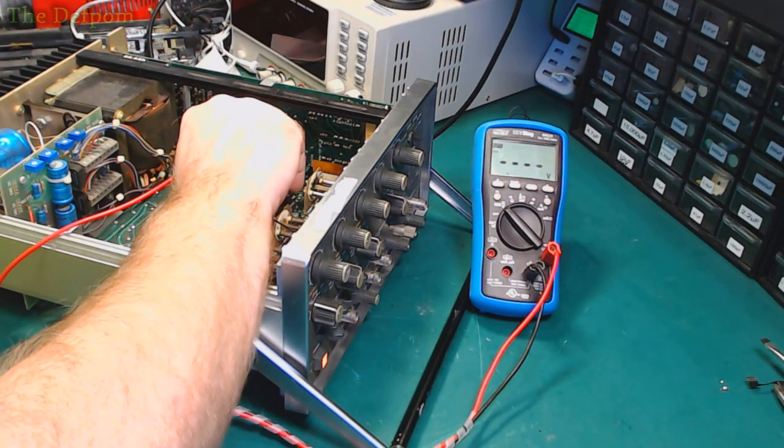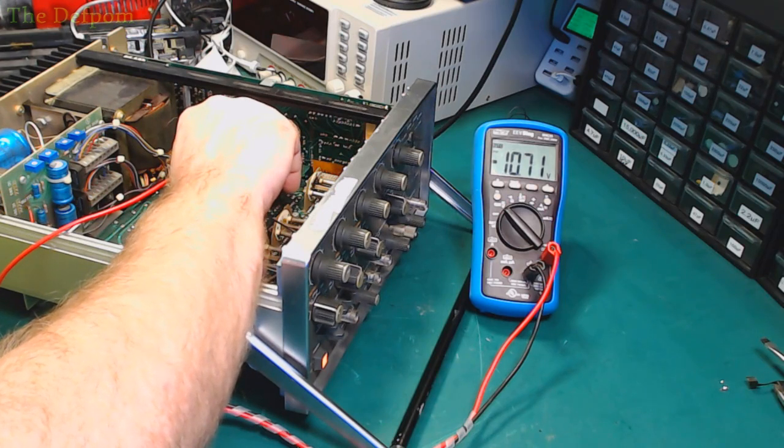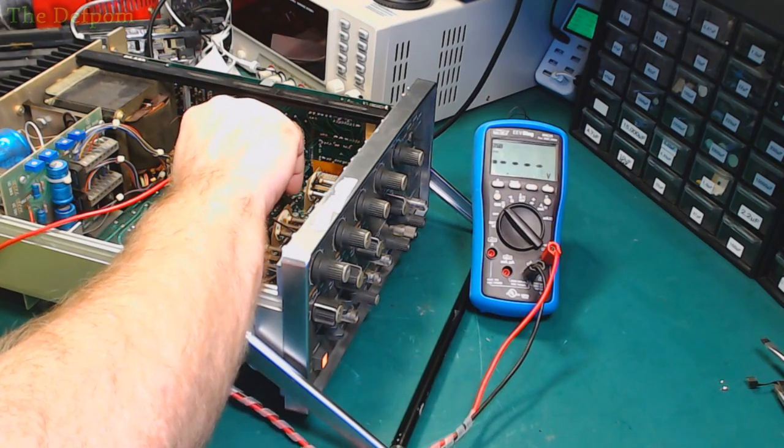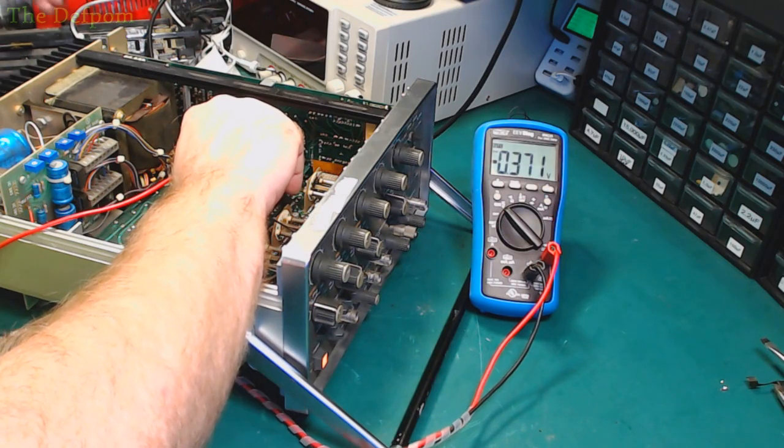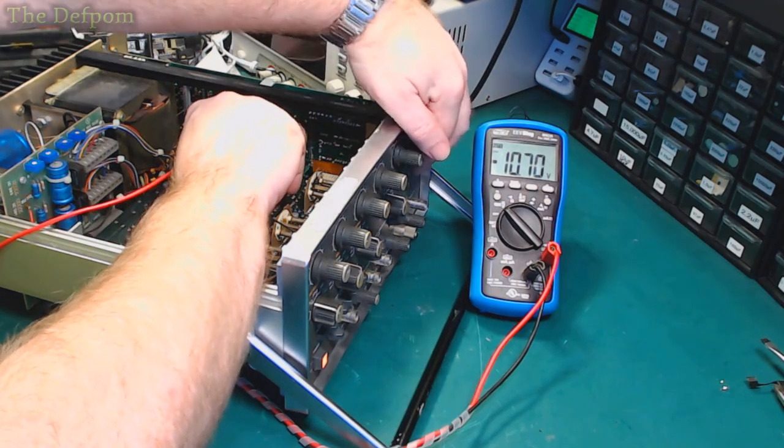Interesting. Negative 10. I'm going to shove this probe somewhere so I can get it to stay. Is it going to work? Maybe.